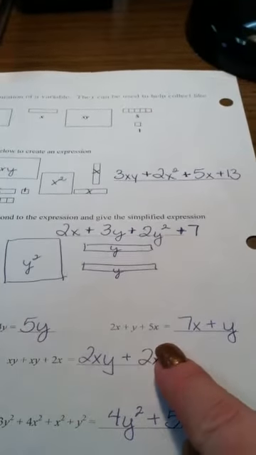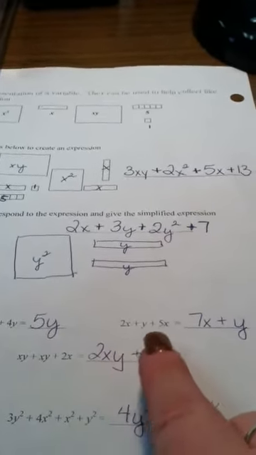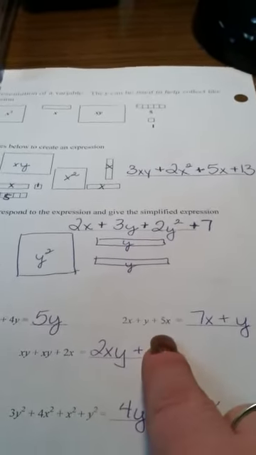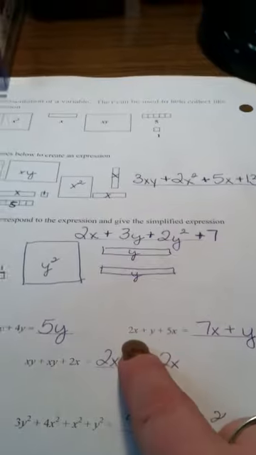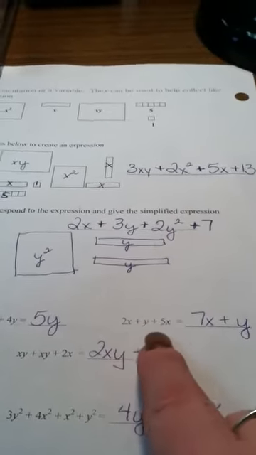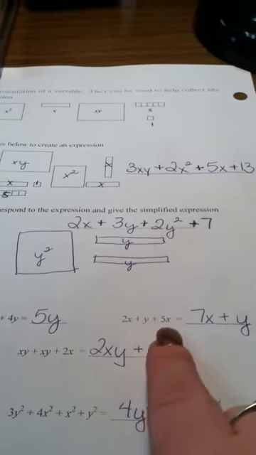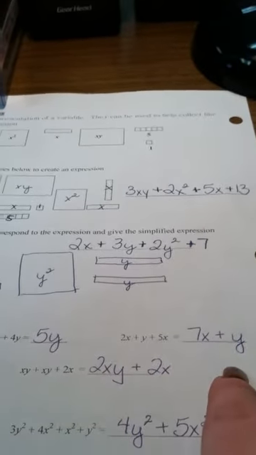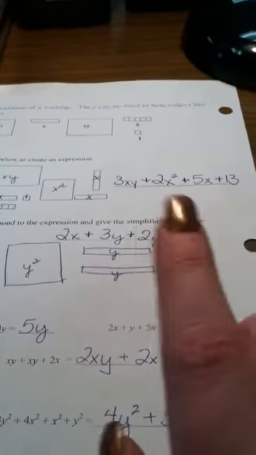2x plus y plus 5x. Well, they're not all like terms. The 2x and the 5x are alike. So those two can be combined to make one group. So we can take the coefficients, 2x and 5x. 2 plus 5 makes 7, 7x. And then we have a y. Again, we can always draw the shapes out to recollect what we see.